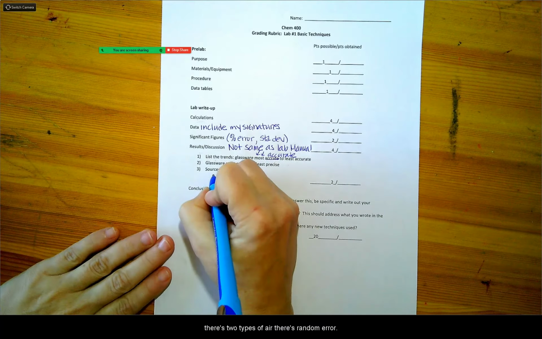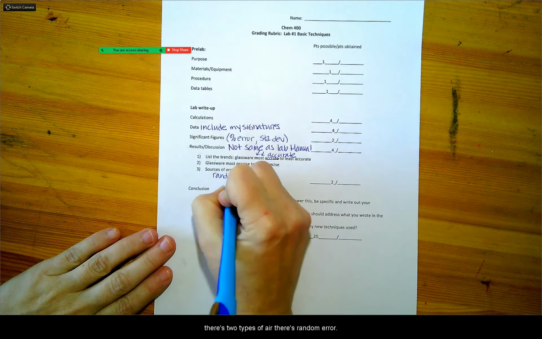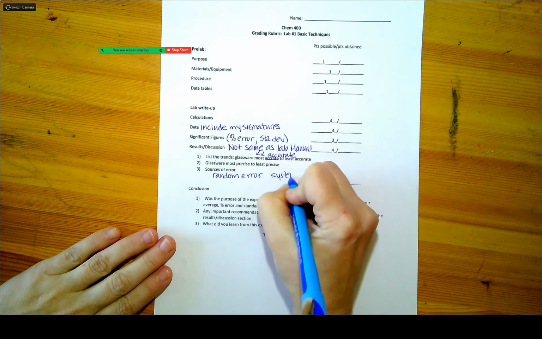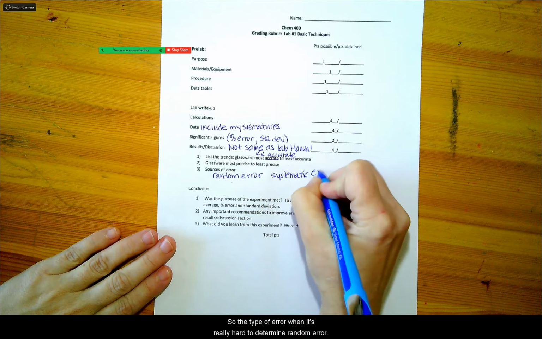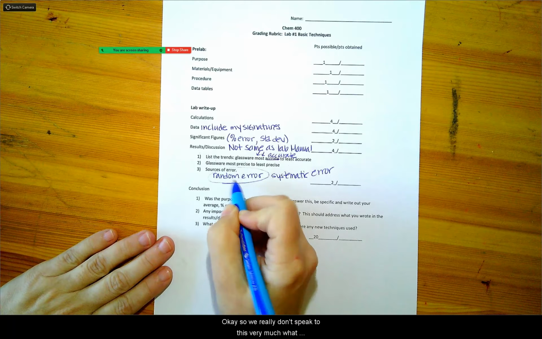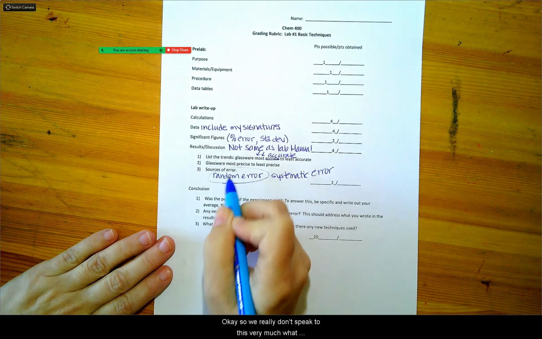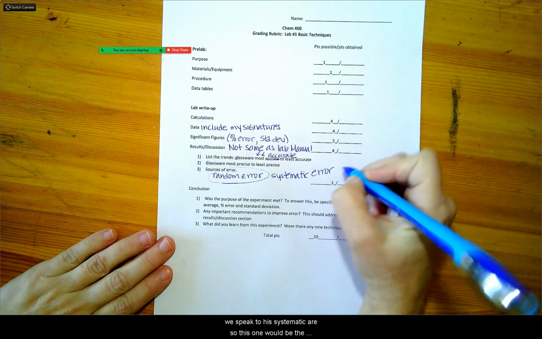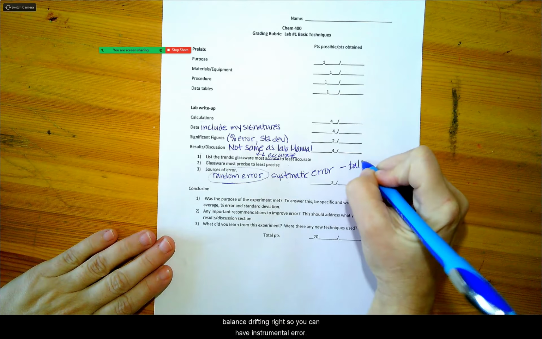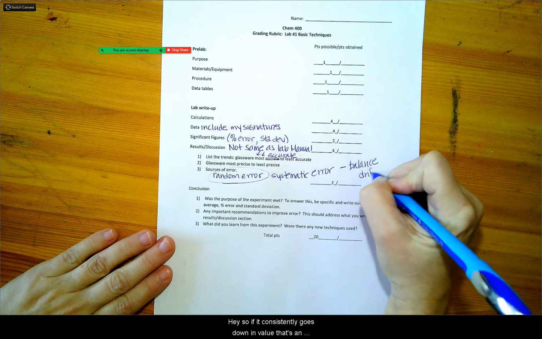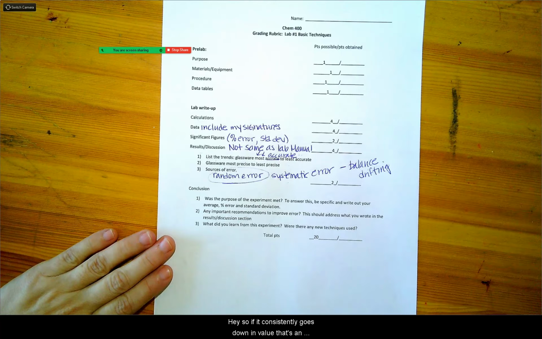Now there's two types of error. There's random error and there's systematic error. So the type of error, it's really hard to determine random error. Okay, so we really don't speak to this very much. What we speak to is systematic error. So this one would be the balance drifting, right? So you can have instrumental error. Okay, so if it consistently goes down in value, that's an example.